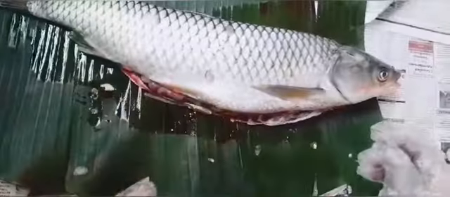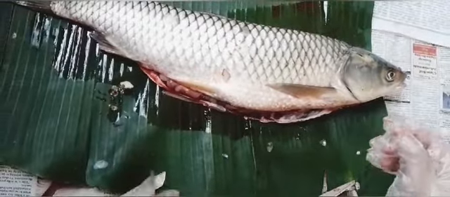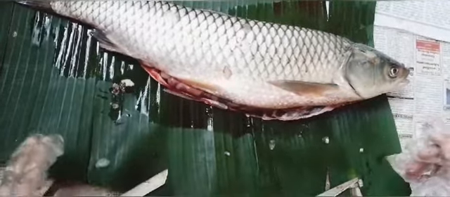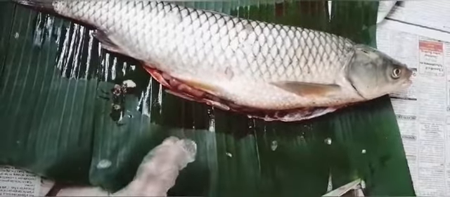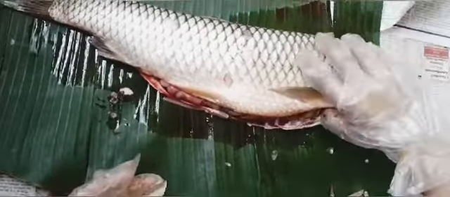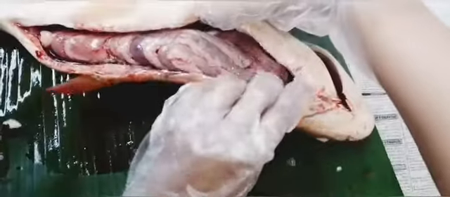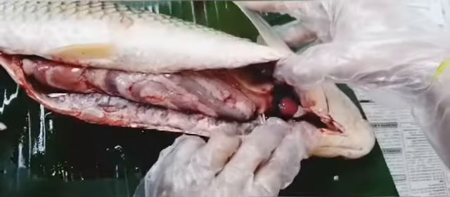Now my mother helped me, so we have dissected this fish, and now let us see its internal organs. I think it is visible from here. I especially want to show you the heart.